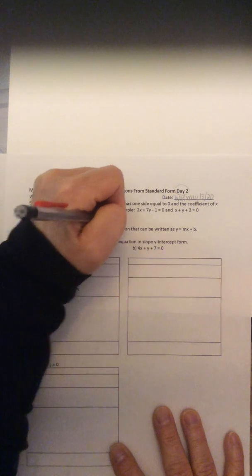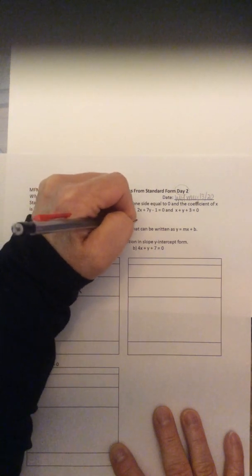Okay, so what is standard form? Standard form is the name of an equation that has one side equal to 0 and the coefficient of x is always positive and never decimal. It is also never a fraction. So we have 2 examples. They're different from yesterday. 2 examples that are standard form.